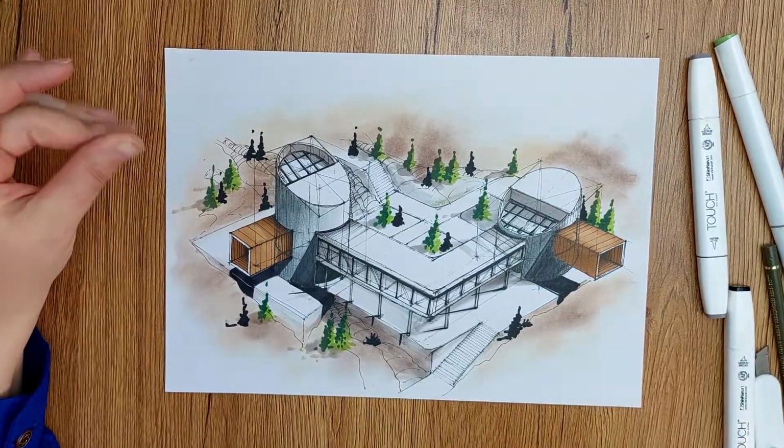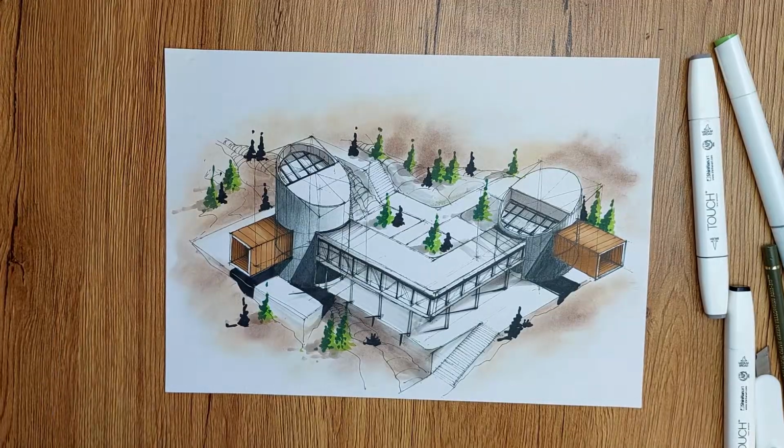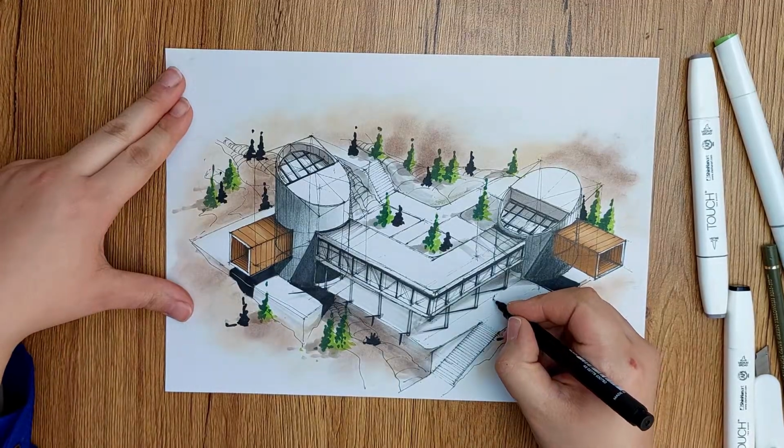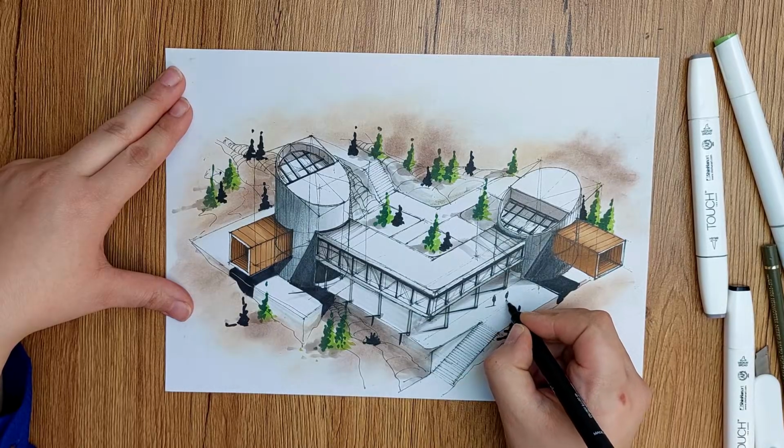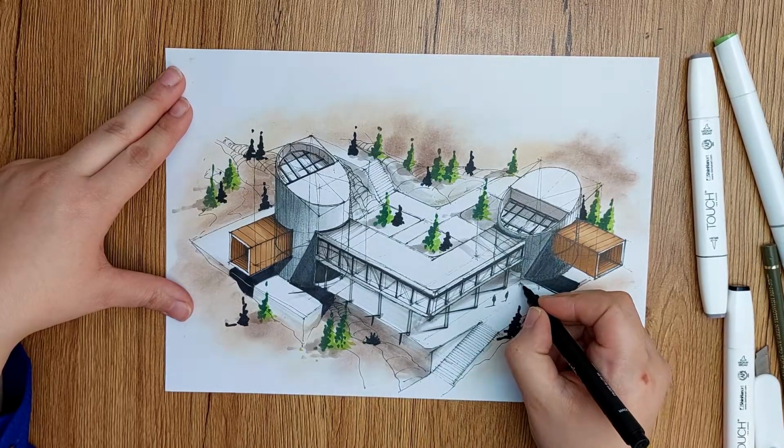So you can be creative and draw some other forms based on this geometry and create more creative buildings.